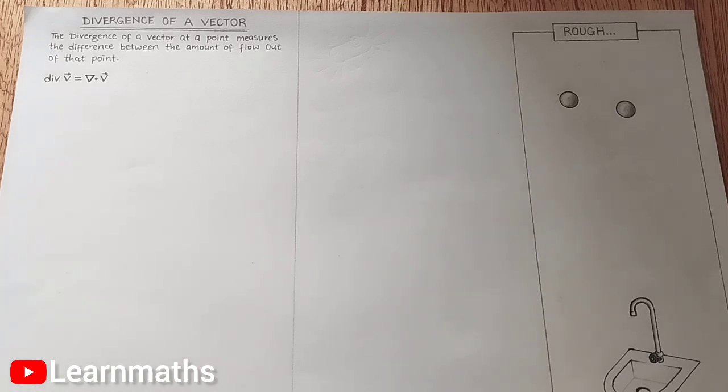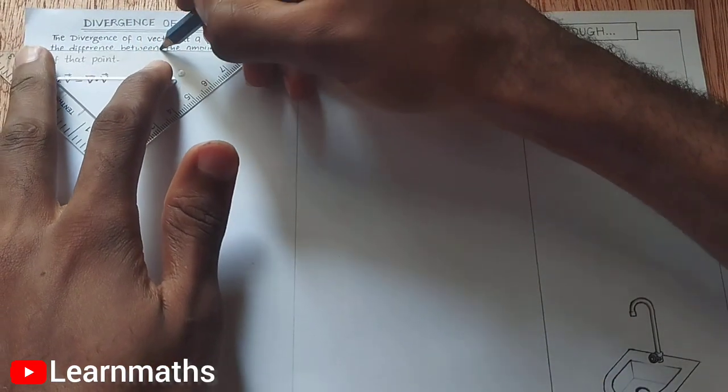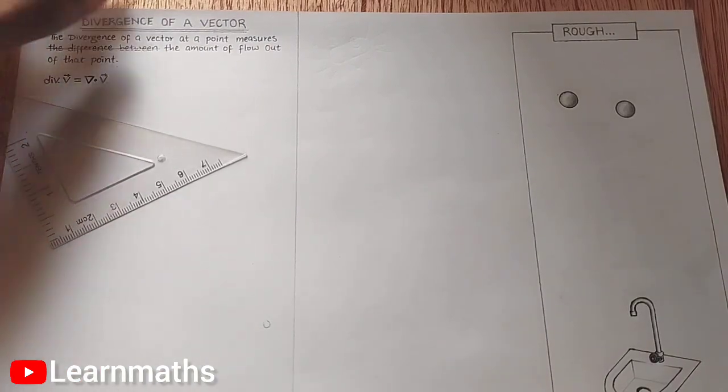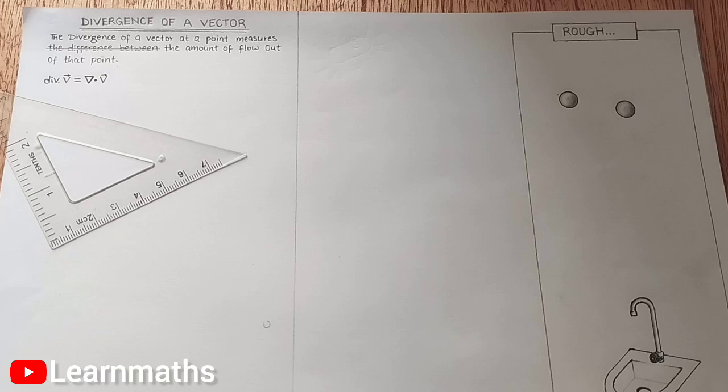All right, so I'm going to just modify this definition. Let's just say the divergence of a vector at a point measures the amount of flow out of that point. Now if there is more flow out of the point than there is flow into that point, then we can say that point has a positive divergence. That is, the vector is diverging away from that point, flowing out of that point, right?